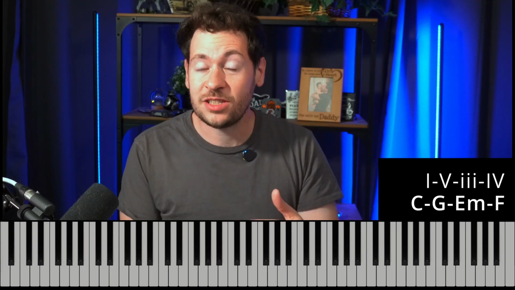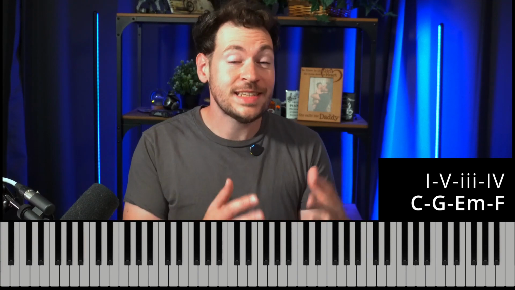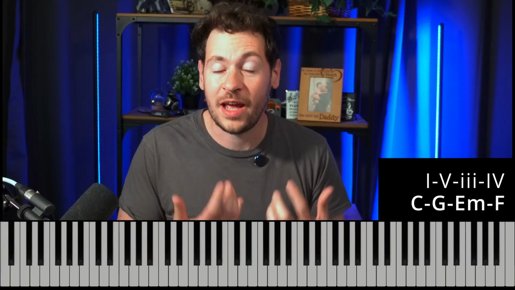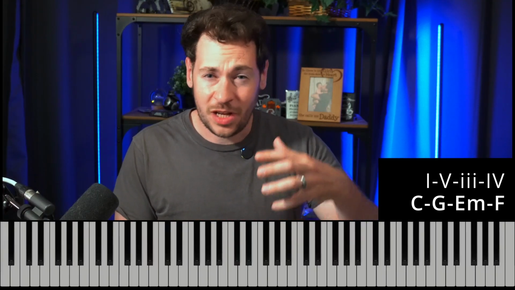So the main takeaway is don't underestimate leading tones in general. It's not just for 5 chords going back to 1 chords where they can be really helpful and important. A lot of times we think of just the 1 leading tone, the 7 back to the 1. But also the 3 to 4 can be another really powerful leading tone that just isn't talked about nearly enough.